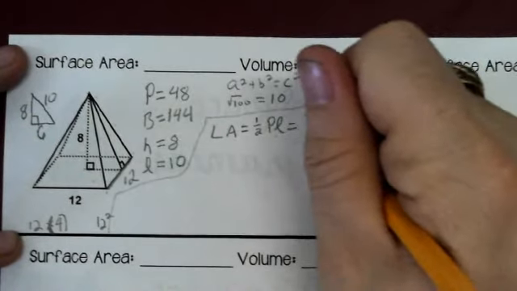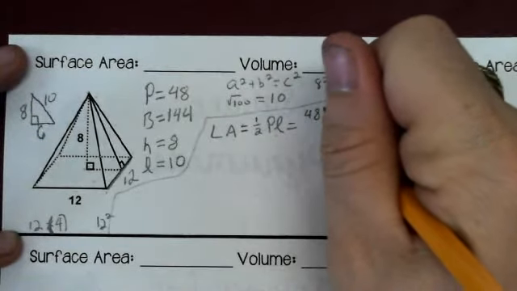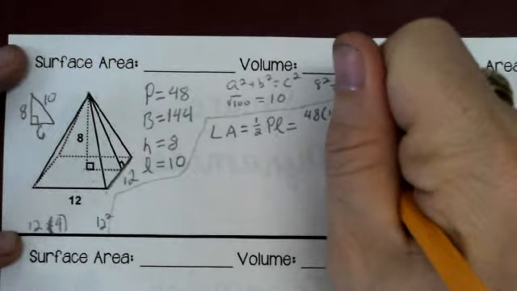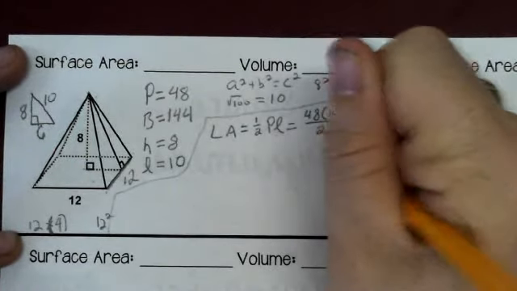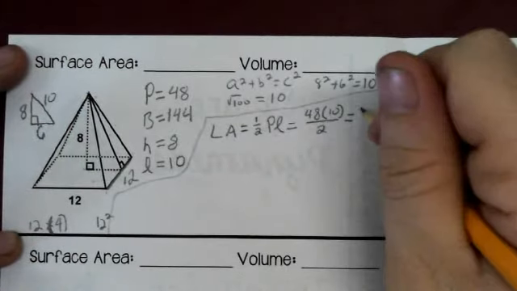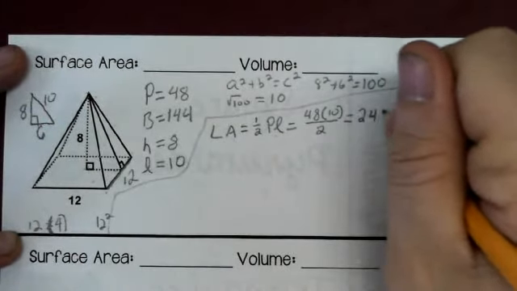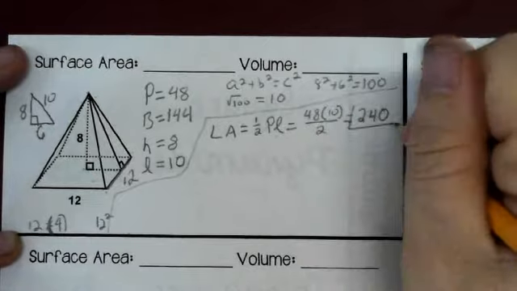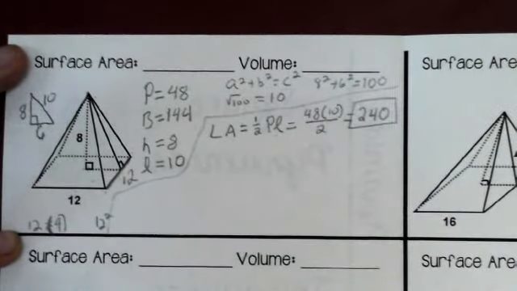So I can rewrite that as 48 times 10 divided by 2, which would give me 240. So I have a lateral area of 240.